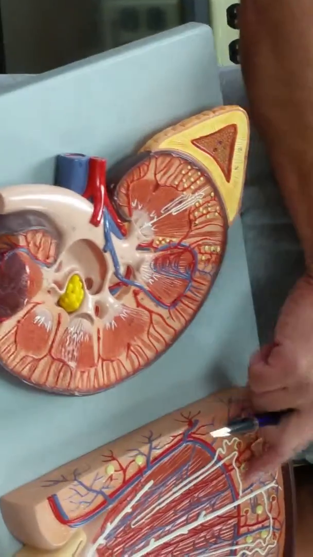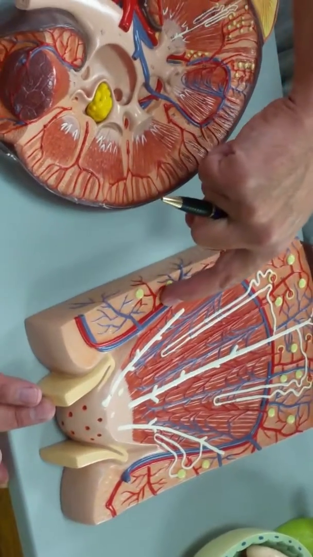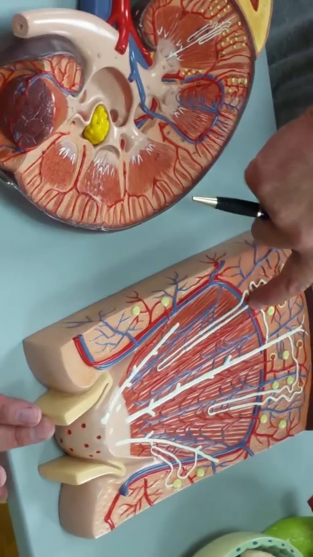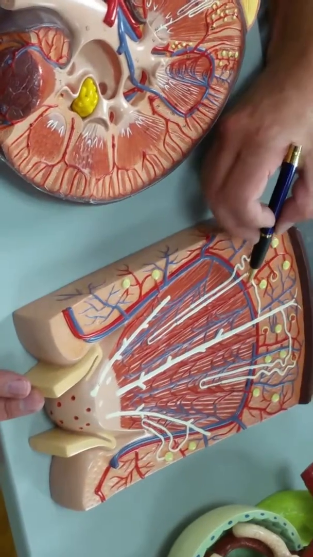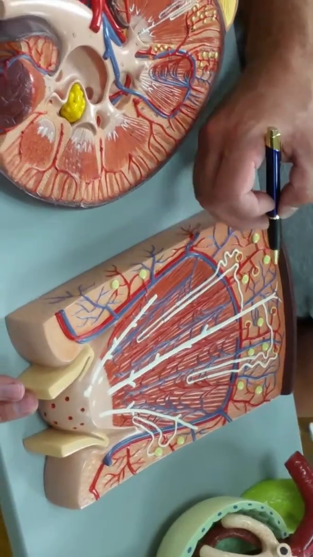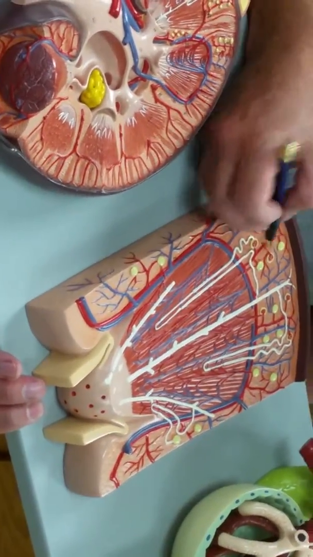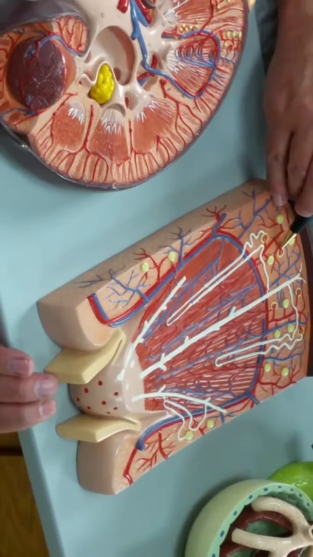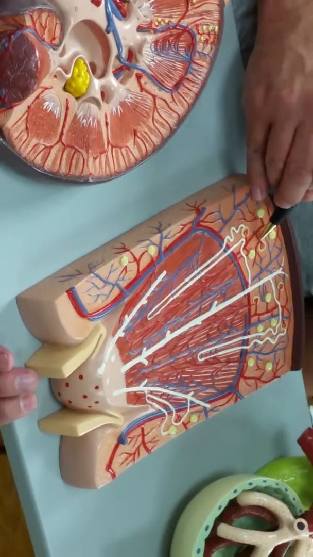Now I'm going to show you here. So here's interlobar. Here's arcuate. Now the branches off of our arcuate, they're coming up. Those are cortical radiate or interlobular. And then they branch again. This one going in to this glomerulus.